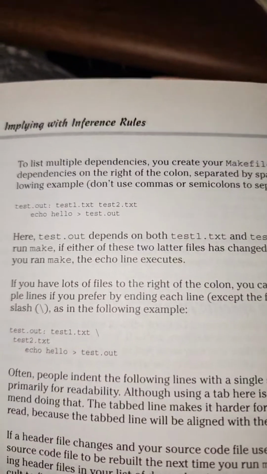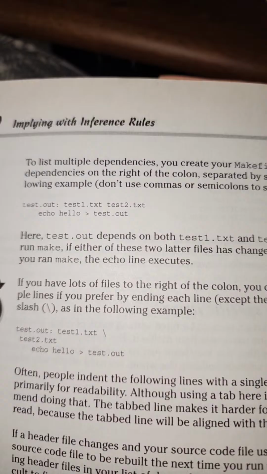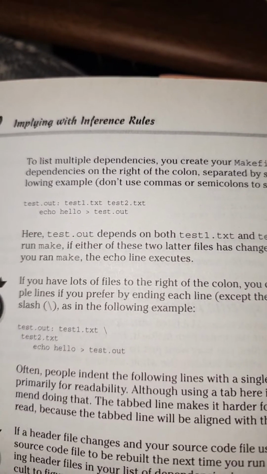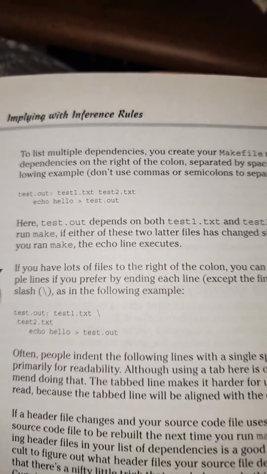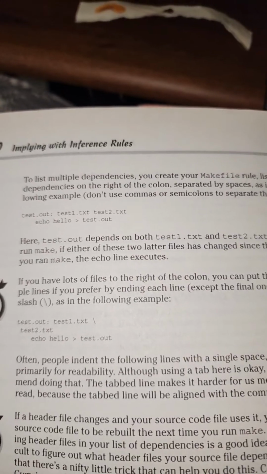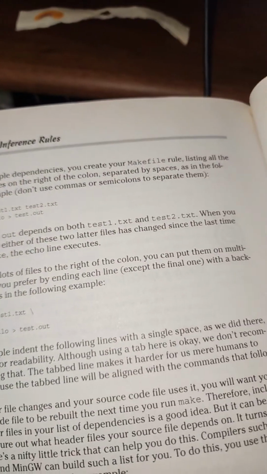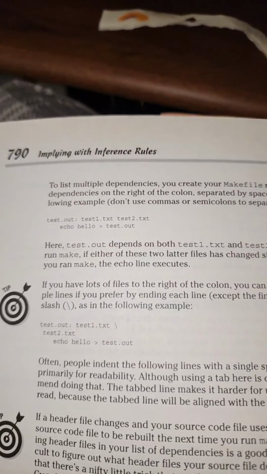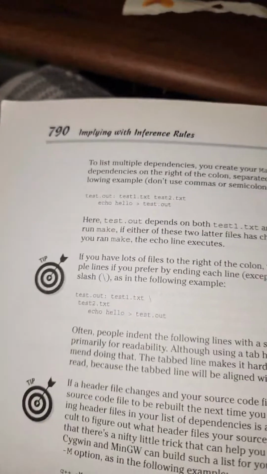test.out: test1.txt test2.txt, echo hello, test.out. Here, test.out depends on both test1.txt and test2.txt. When you run make, if either of these two latter files has changed since the last time you ran make, the echo line executes.